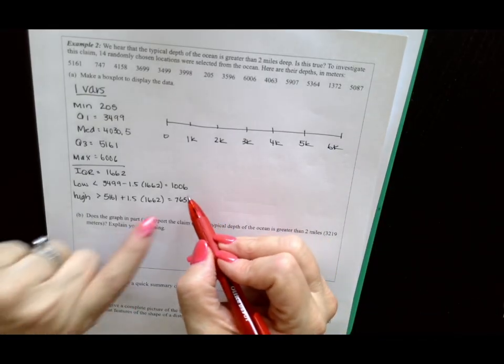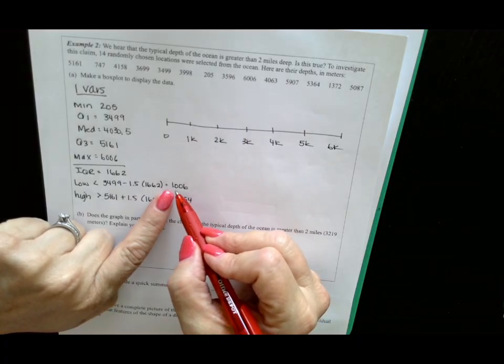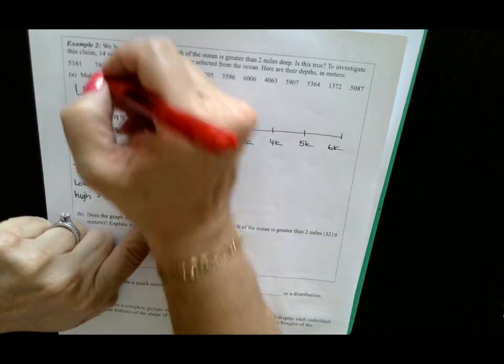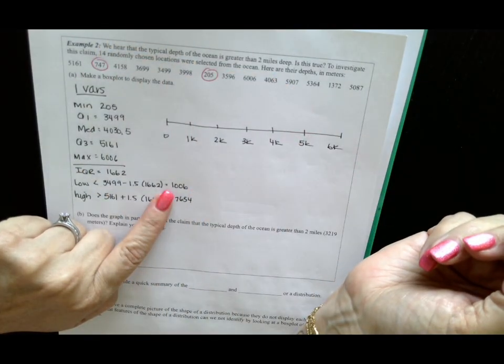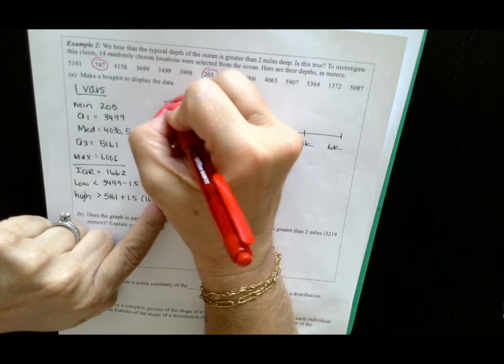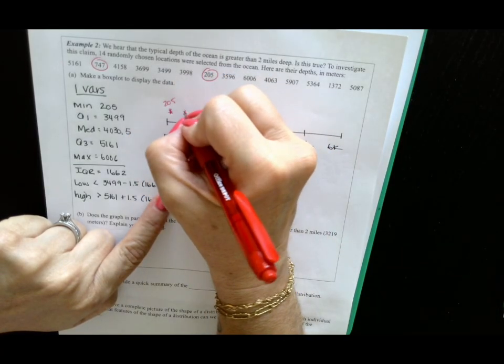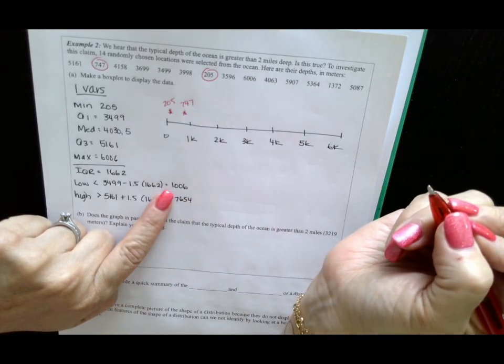So here's what I'm going to do. I'm going to look at my low outlier. So my low outlier is at anything less than 1006. So I see I have this value and I have this value that are both low outliers. So I'm going to have an asterisk here at 205. I'm going to have an asterisk here at 747. So those are my 2 outliers.